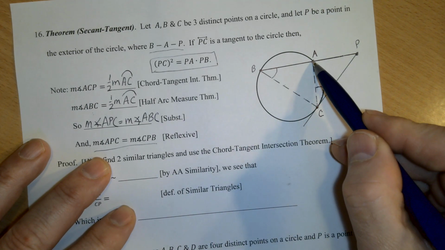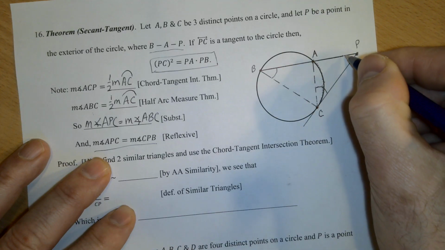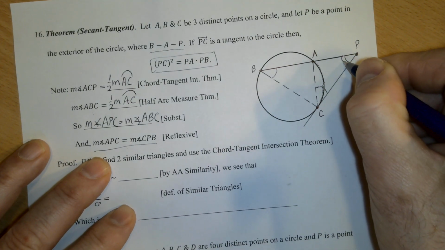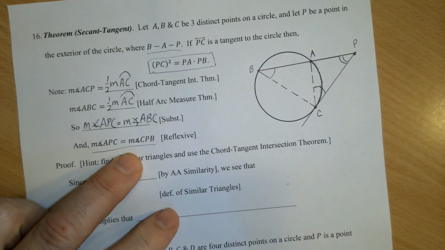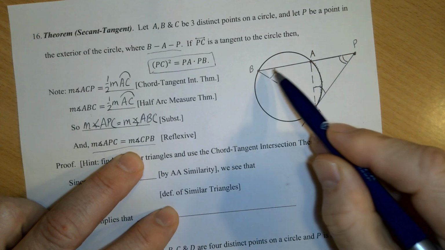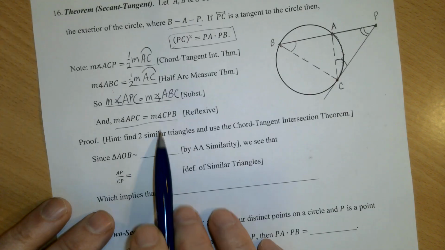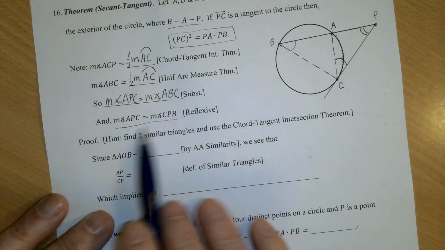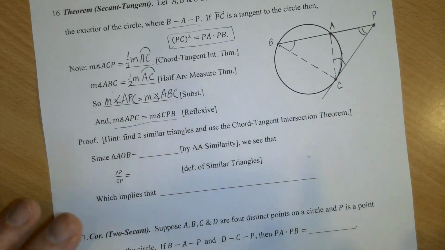Angle APC, let me put it as 2 notches, is congruent to the measure of angle CPB. That is the same angle, correct? Since they're literally the same angle, they're equal to each other. That's the reflexive property.